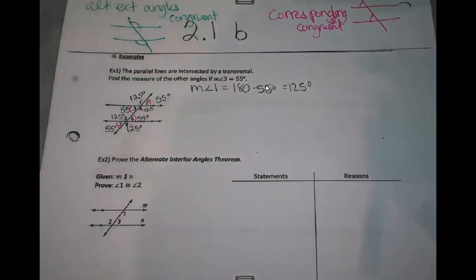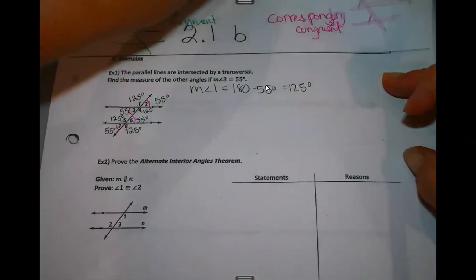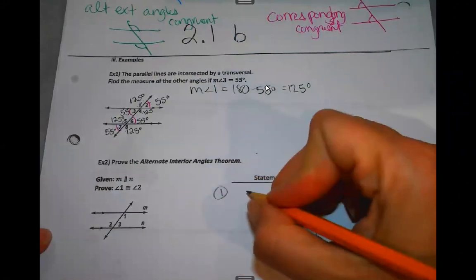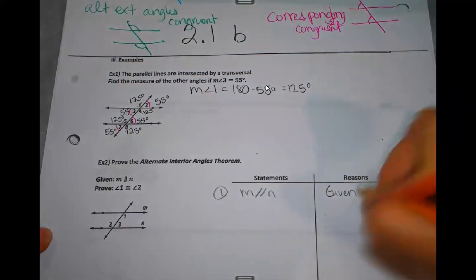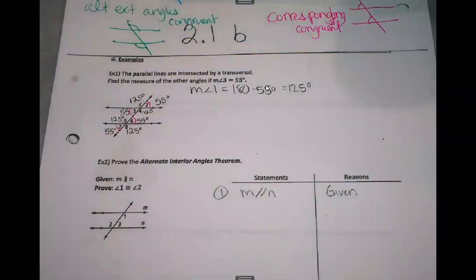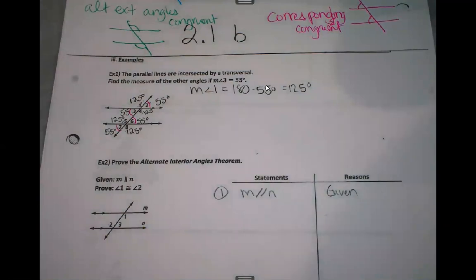Given that M and N are parallel, so 1, M is parallel to N, given. Now, I need to prove that angle 1 is congruent to angle 2. Alternate interior angles, aren't they? But I have to prove that. So let's talk about how we're going to prove that.